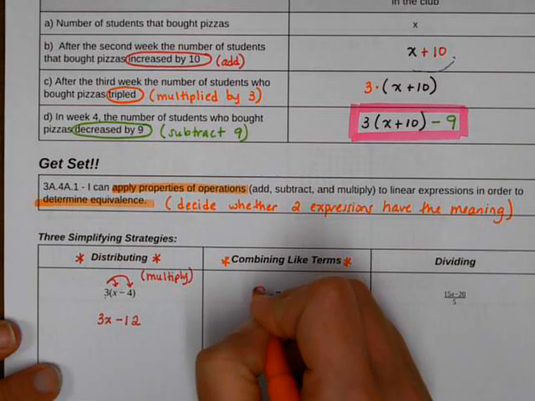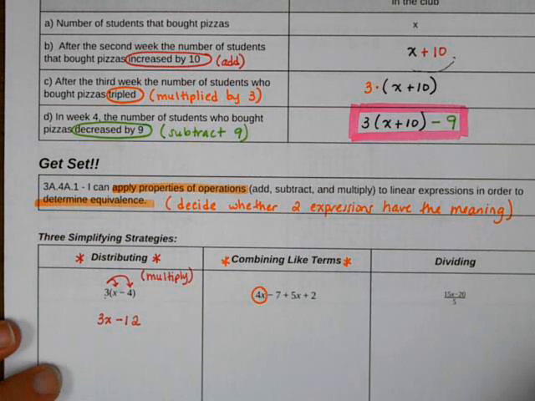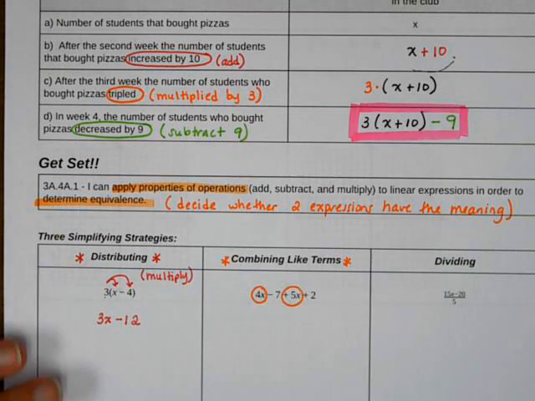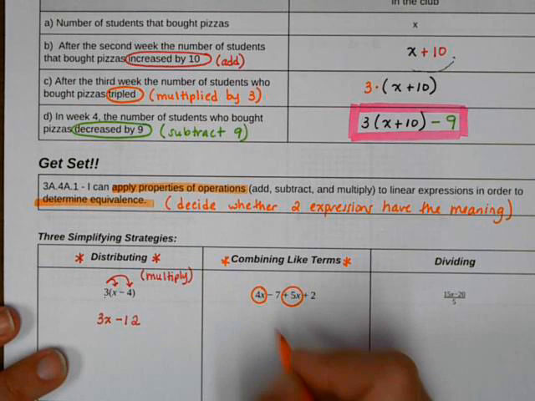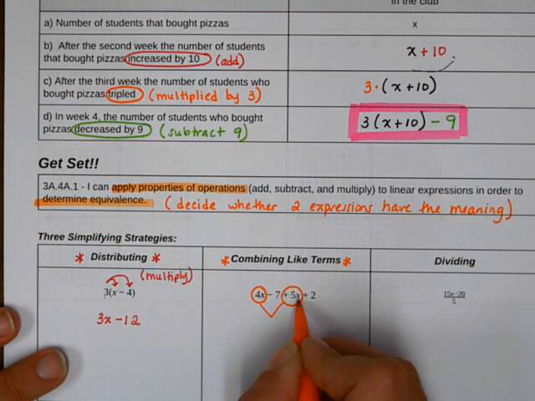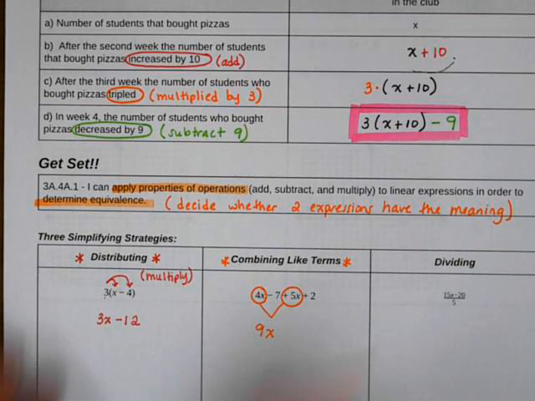The first thing I notice is that I have one term at the beginning, 4x, and another term in the middle, 5x, that both have x's. When I combine these two terms, 4x plus 5x would be 9x.